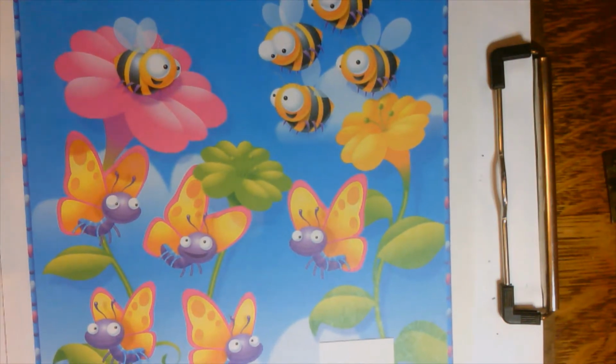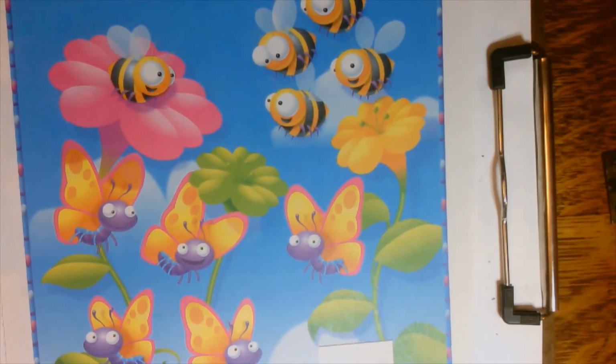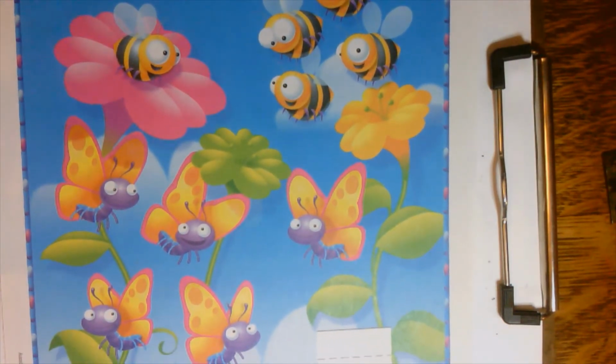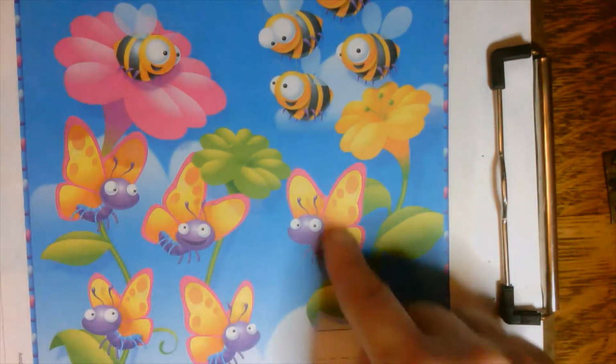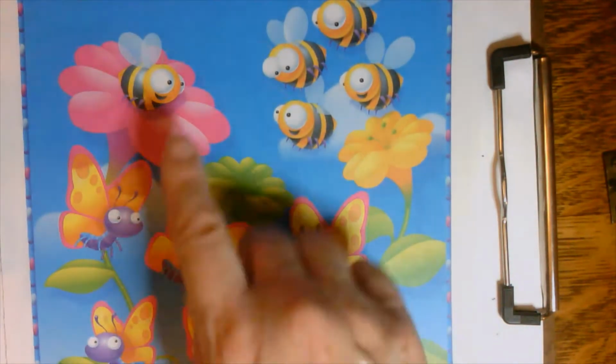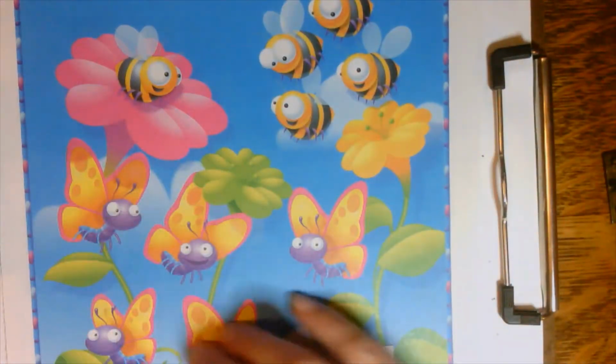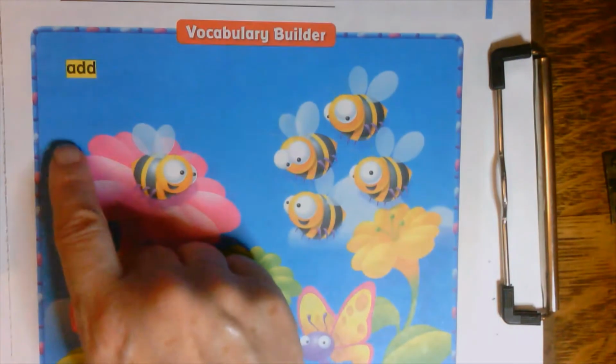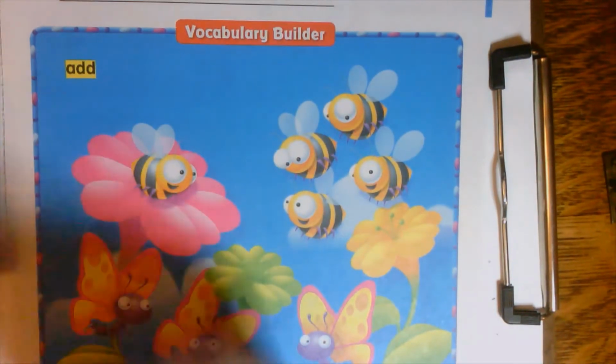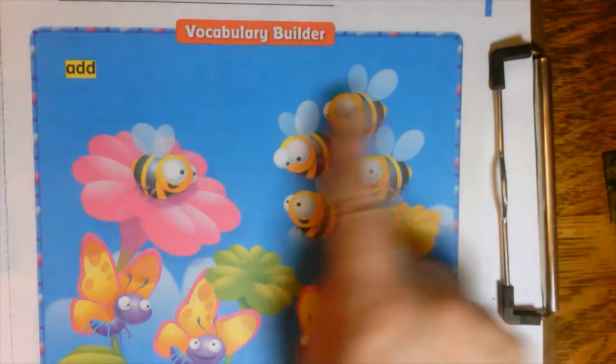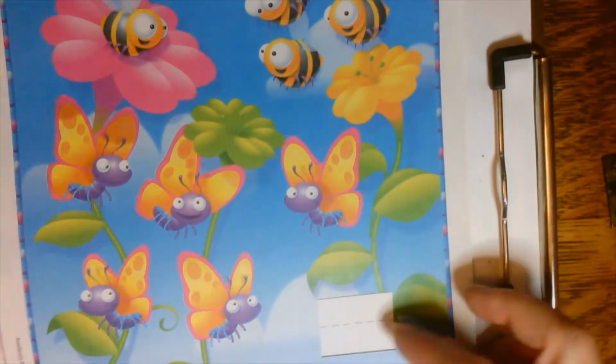All right, here you're going to be adding. Just a little review of what we did. Do you see we have some butterflies here? And we have some bees here and some bees here. All you're going to do is count all of them up together. Can you see this word right here? Add. That's what you've been doing. So add them all up together, and then you can see right down here, there's a little space for you to write it.